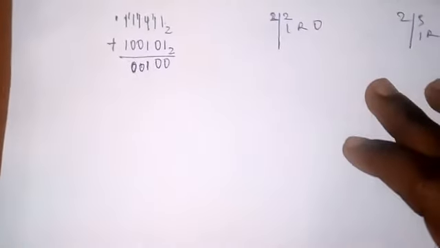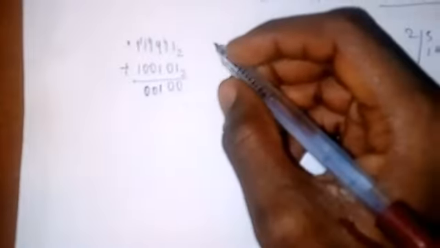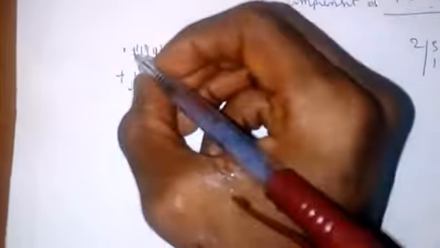I'm sorry for the interruption so far. Let's continue from where we stop. We stop here. Here is going to be 1 plus. I'm sorry, I will continue from where I stop. Sorry for the interruption.